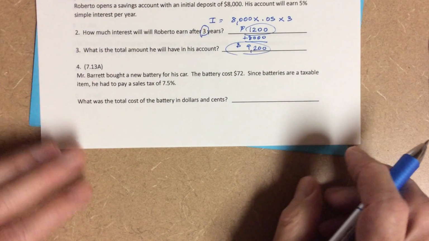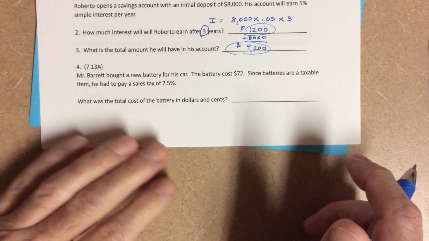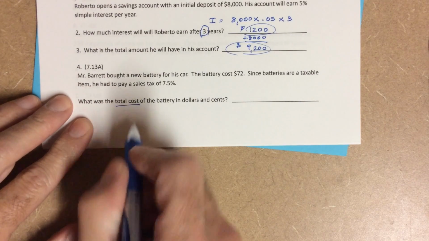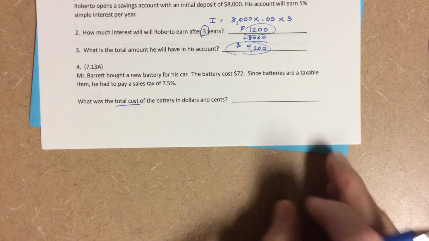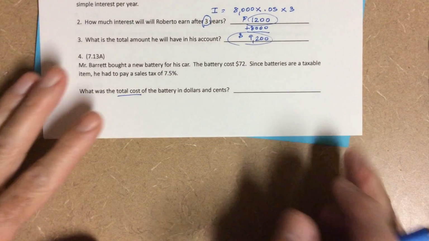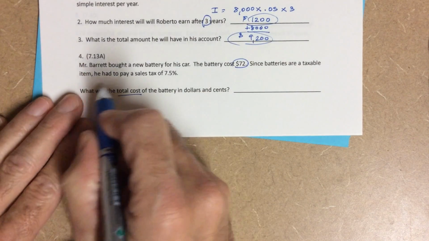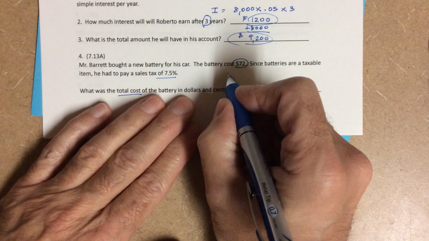Number 4, Mr. Barrett bought a battery for his new car. The battery was $72. Now look, what was the total cost? If you answered something less than 72, then you are shopping at a different store than me, because the battery was 72. He also had to pay a sales tax of 7.5%.